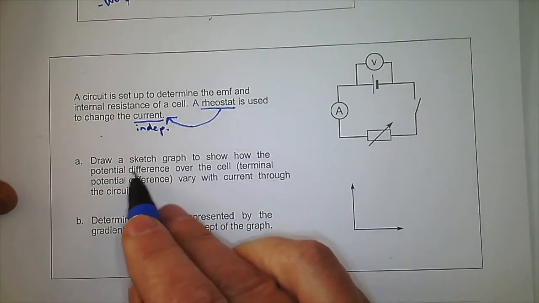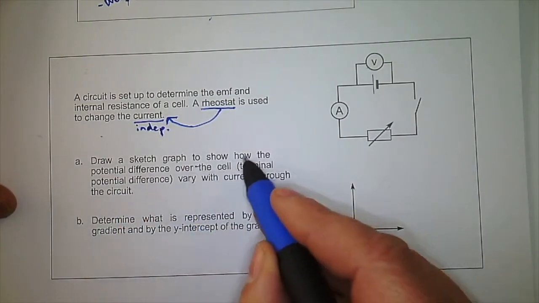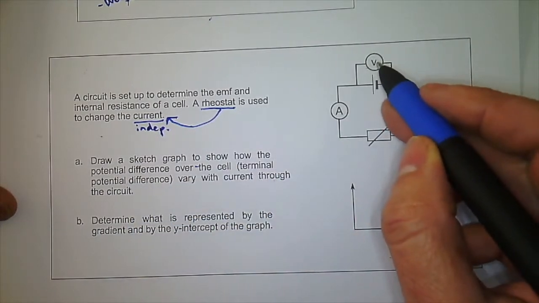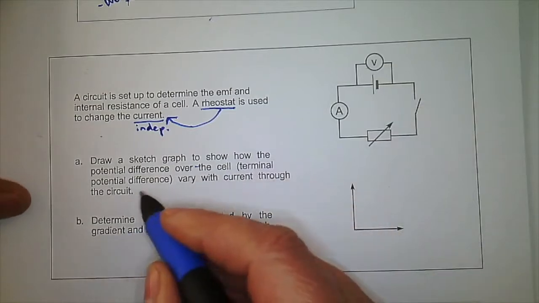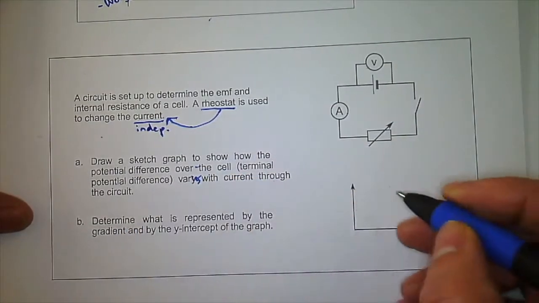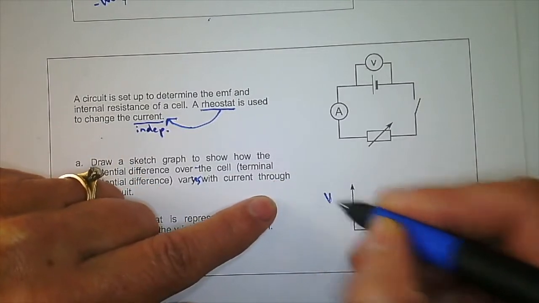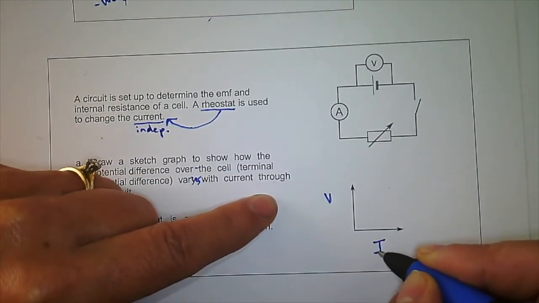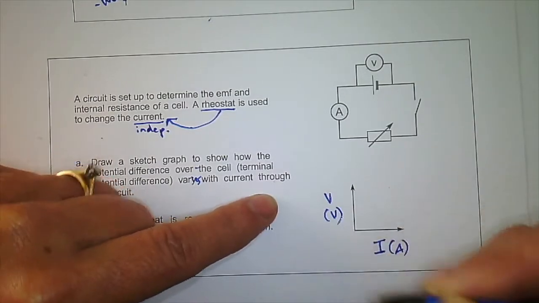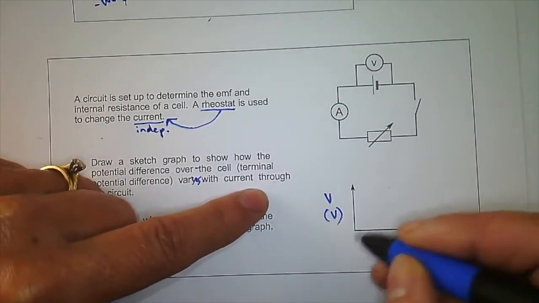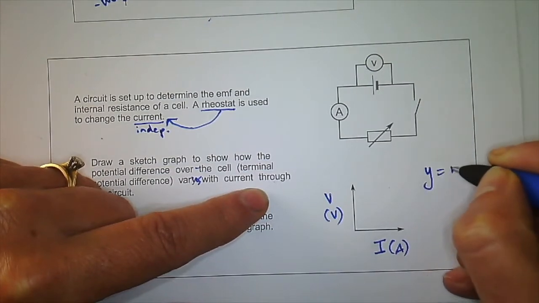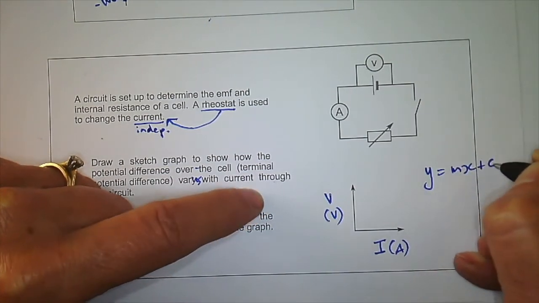And now you are asked to draw a sketch graph to show how the potential difference over that cell, that voltmeter reading, varies with the current through the circuit. So you've got the voltmeter reading over there and you've got the ammeter reading over there. Now, when we want to draw this line, we need to know how to write it to get to y equals mx plus c.